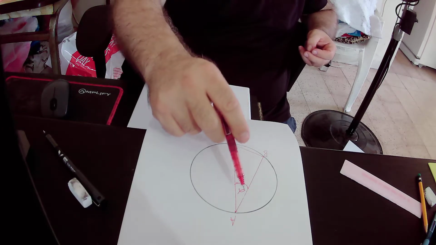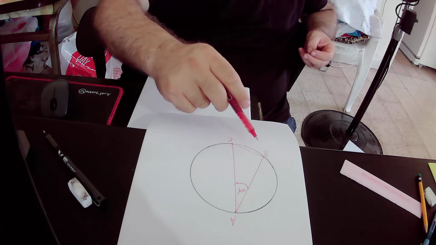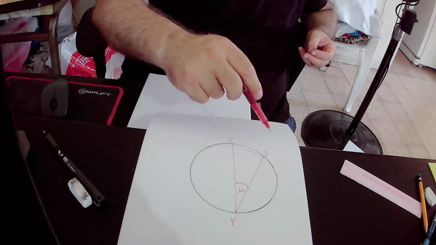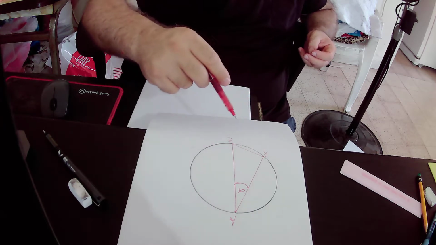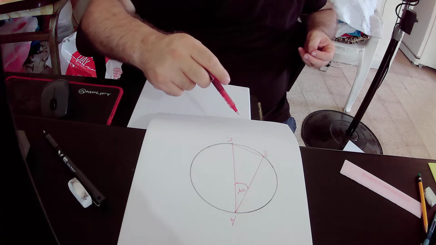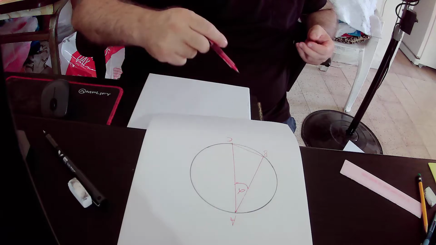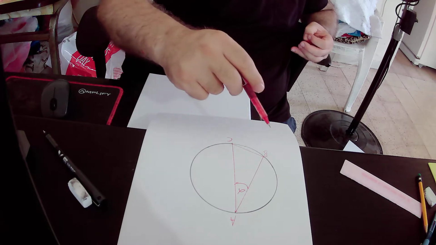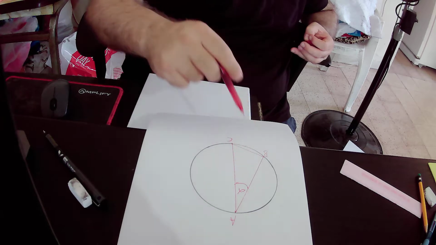Curve AB of angle alpha is a chord in the circle, and also curve AC of angle alpha is a chord in the circle. For that reason, angle alpha is a peripheral angle.